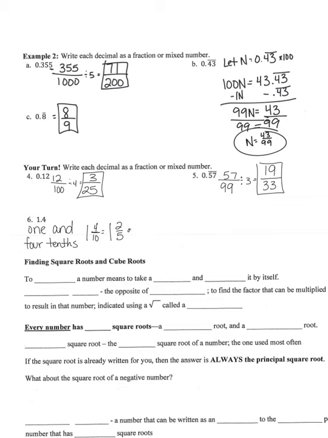Or I could write it as an improper fraction, and it would be 7/5. Either of those is correct.